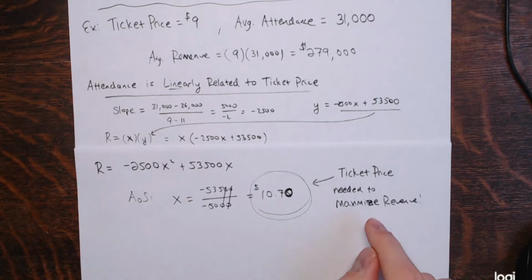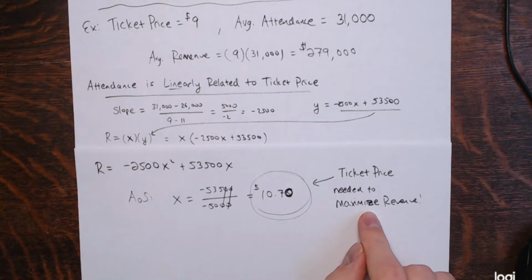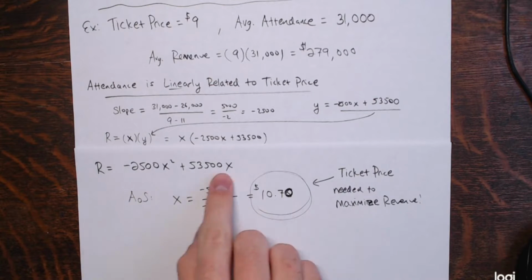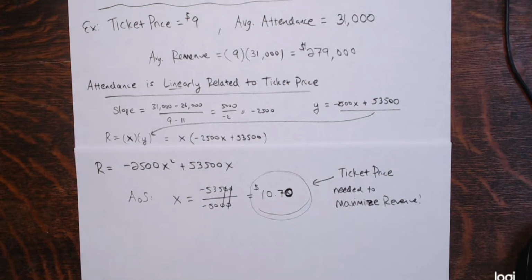And if you wanted to find the maximum revenue, you plug 10.7 into our revenue function here for X. Okay, a lot of stuff, but most of them ended up being the same. Once more through: you're given information, and you're asked to maximize or minimize some quantity, revenue, area, cost, profit, product, whatever.